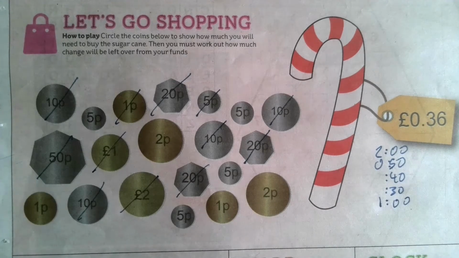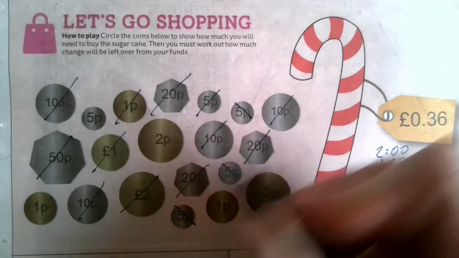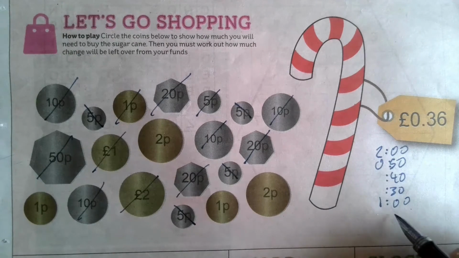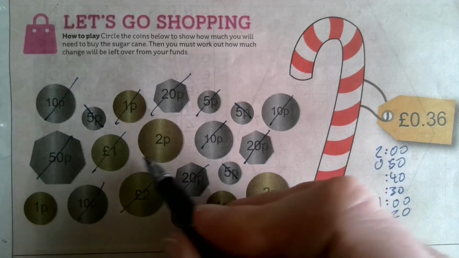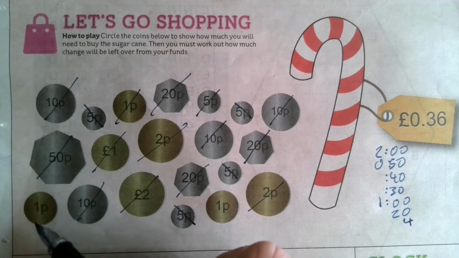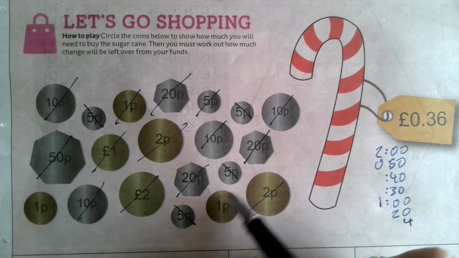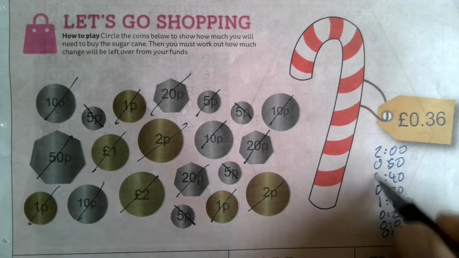Then what are we down to? 5 pences. 1, 2, 3, 4. 4 5s are 20. Then we've got 2s. 1, 2. 2 2s are 4. And then we've got 1, 2, 2 pennies. And I can be pretty sure I've got them all because I crossed them out as I went.